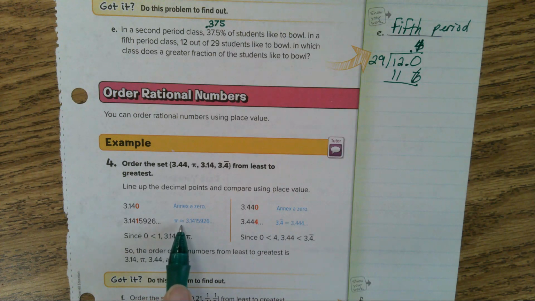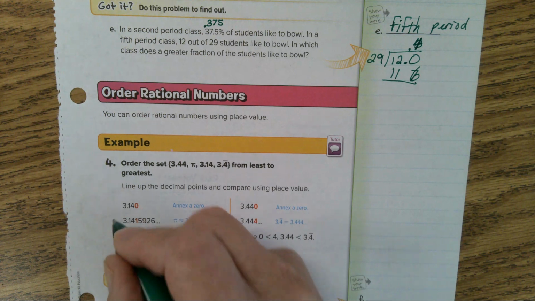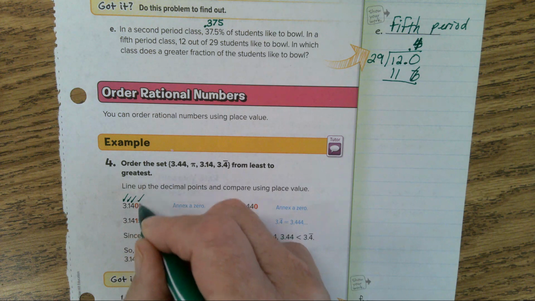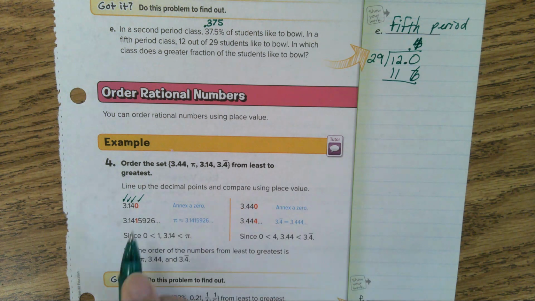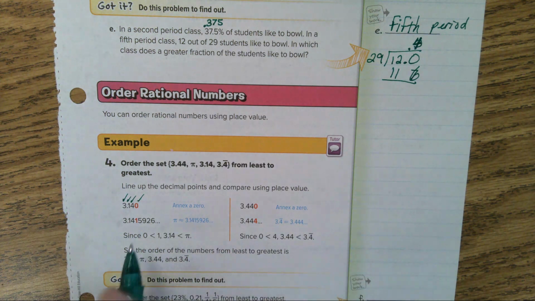In this one, we're going to the thousands place to compare because the 3's are alike, the 1 is alike, the 4, we're going to add a 0. 0 is smaller than a 1, so this number is going to be smaller than that number. So the order of the numbers from least to greatest is 3.14, then it's pi, then it's 3.44, and then 3.4 repeating.